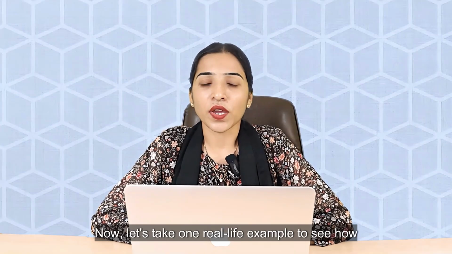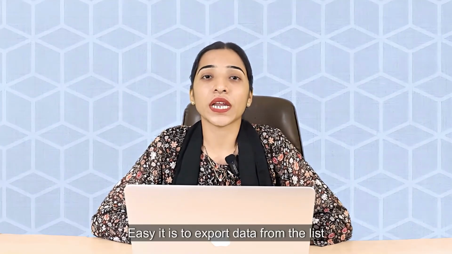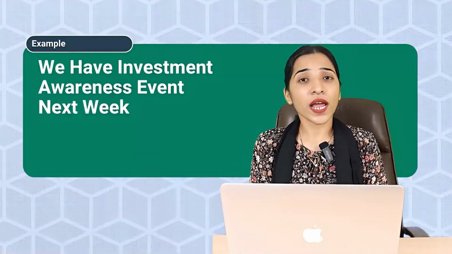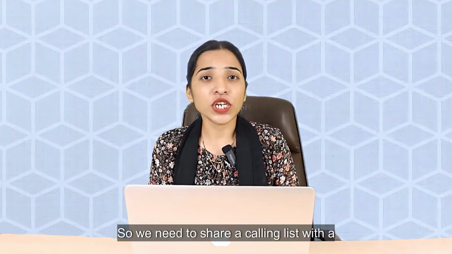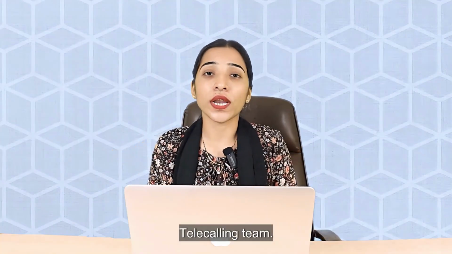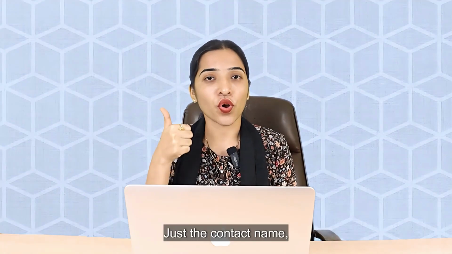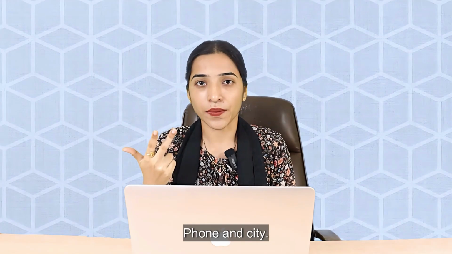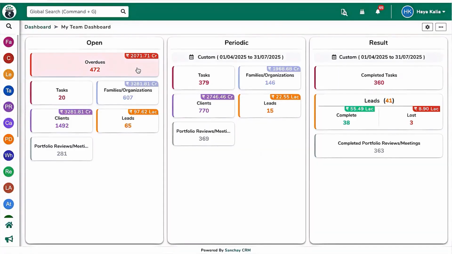Now, let's take one real life example to see how easy it is to export data from the list view in Sanchay CRM. Let's say we are having one investment awareness event next week. So we need to share a calling list with our telecalling team. The team does not need the full details, just the contact name, phone, and city. So I will make a simple and focused list for that.